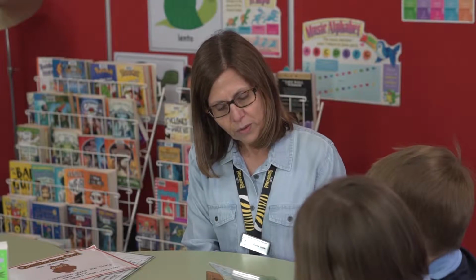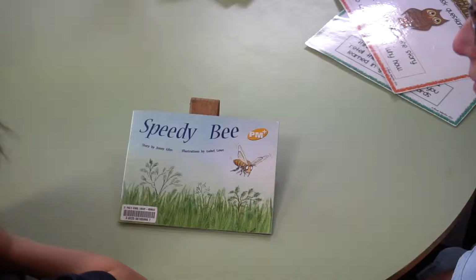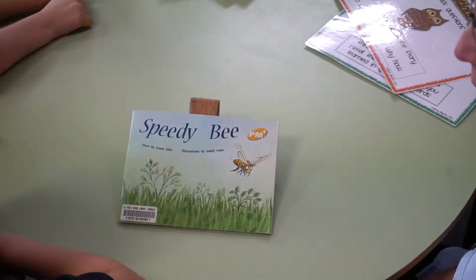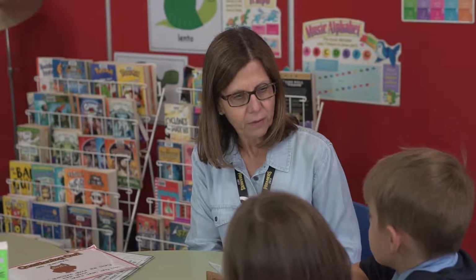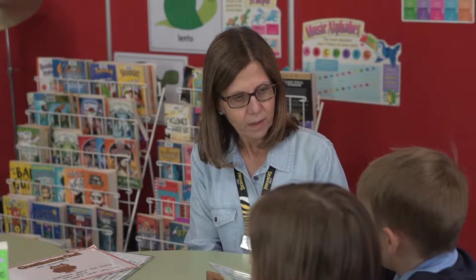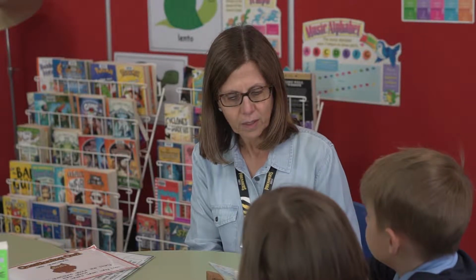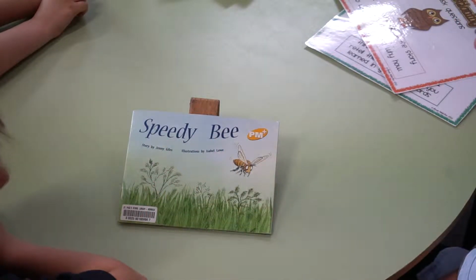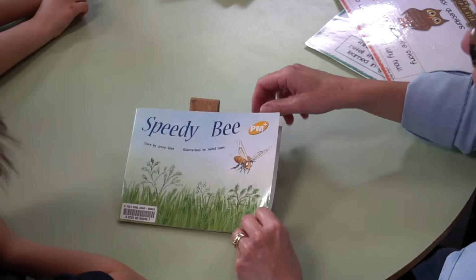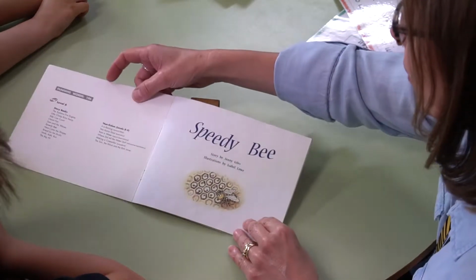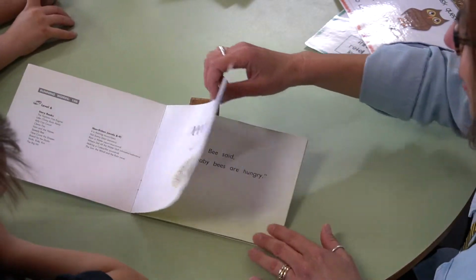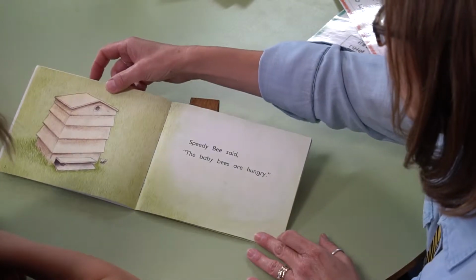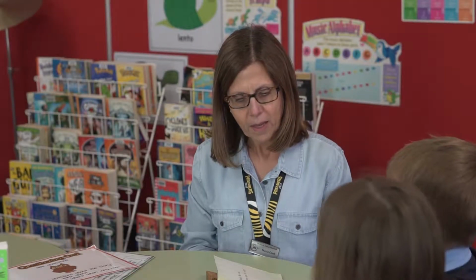Okay, what do you think the story will be about, Lucas? The bee. Looking for food, maybe? Yeah. Okay, where does a bee find food? From flowers. Well, this story is called Speedy Bee. Can you say that? Speedy Bee. Okay. So I'm going to use Questioning Owl to ask you questions about the story. Okay. I'm going to read the first page to you.